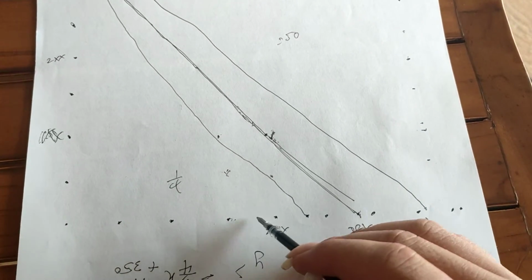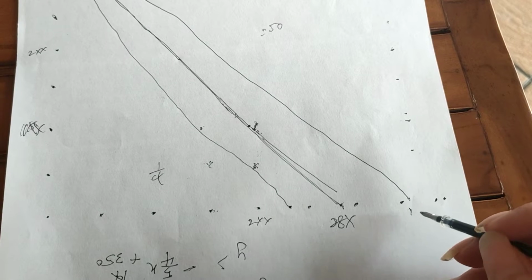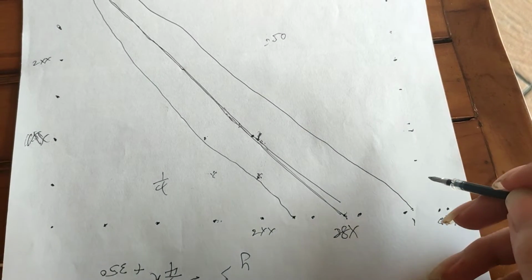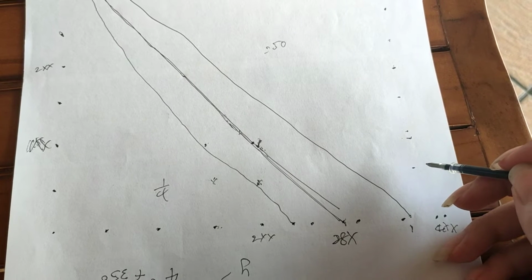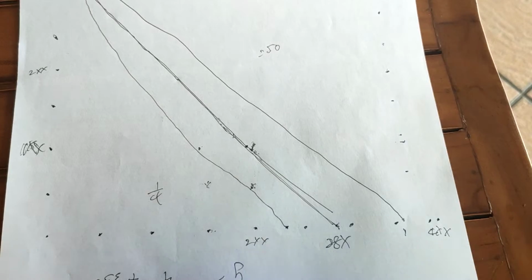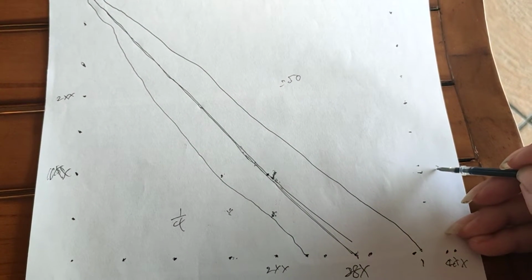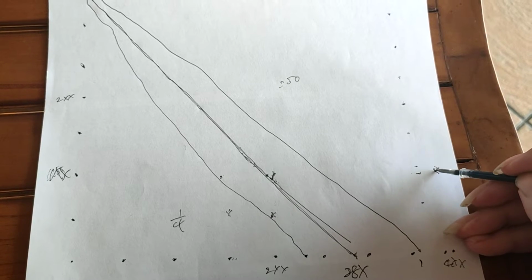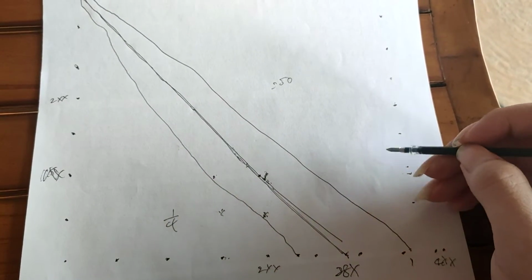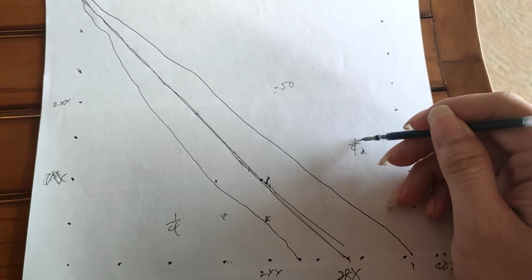Wait, this is 3. 4 is here, and 400 is here. So that just means it is only reaching here when it is 400. It only rises 100 because it's a 1/4. It needs 4 steps of x to raise 1 y.